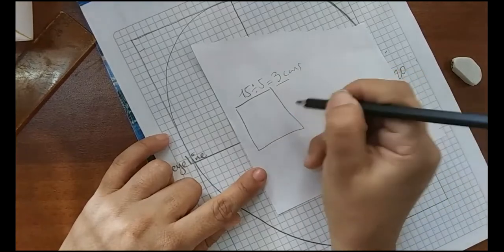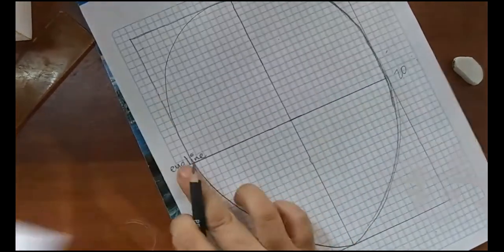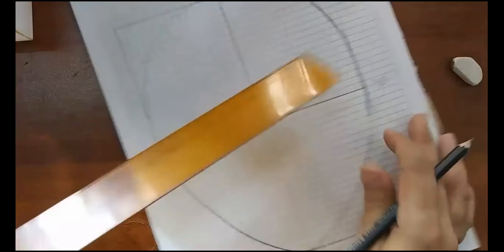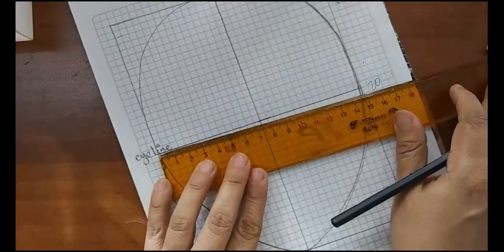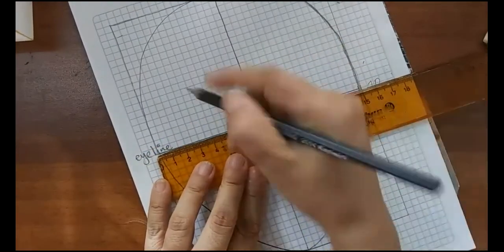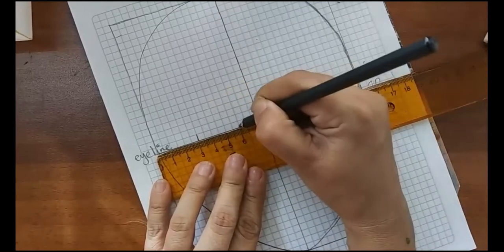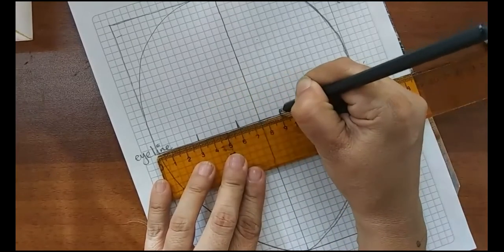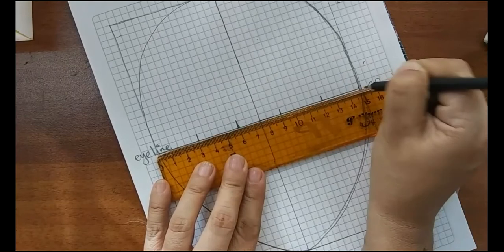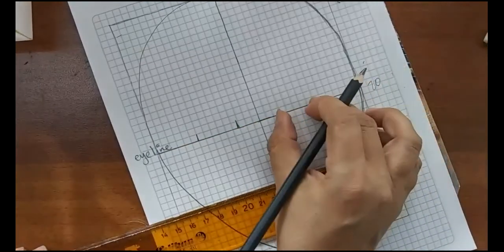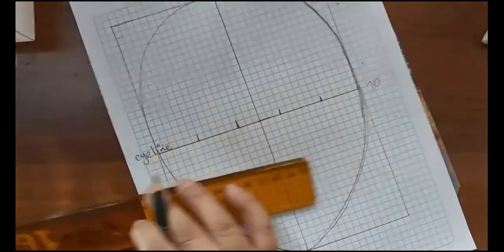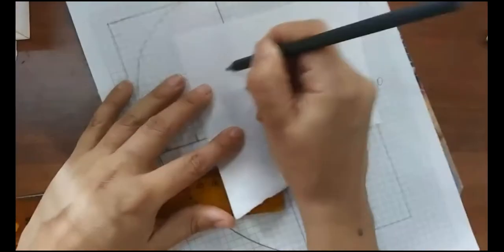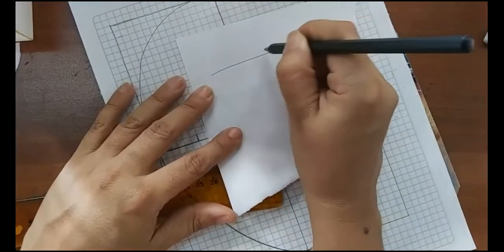So I'm going to measure from here: 3, 6, 9, 12, and 15. They have to be exactly the same. What is wrong? It's wrong if you do something like that.